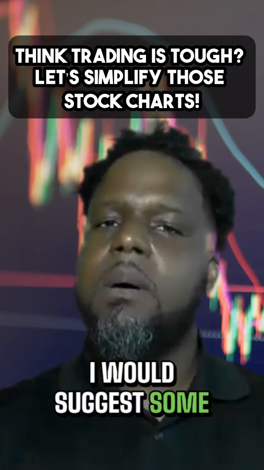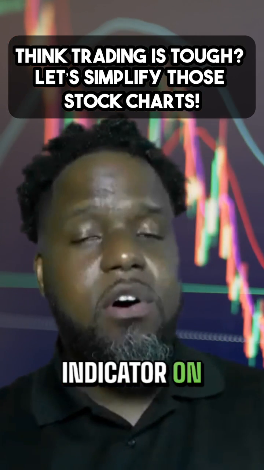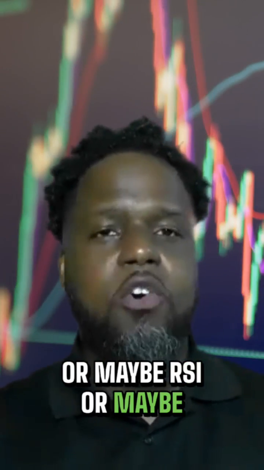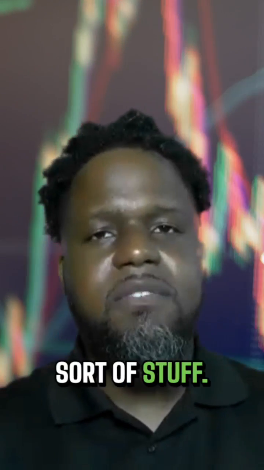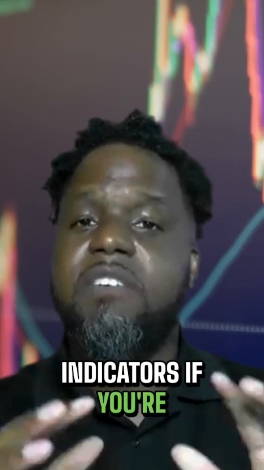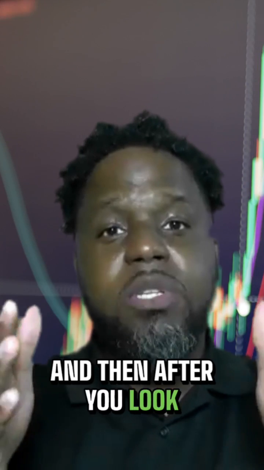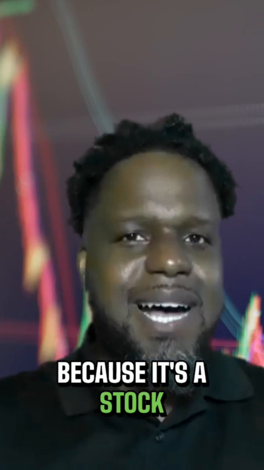I would suggest some form of technical indicator on it, whether it might be an EMA or an SMA or maybe RSI or maybe some standard deviation sort of stuff. It would be good to have some technical indicators if you're new, kind of put that stuff as kind of like training wheels.